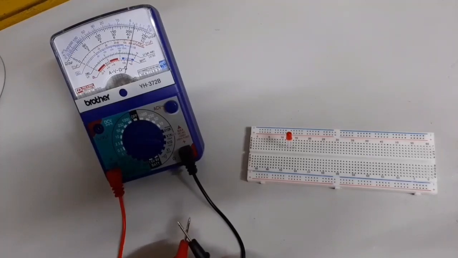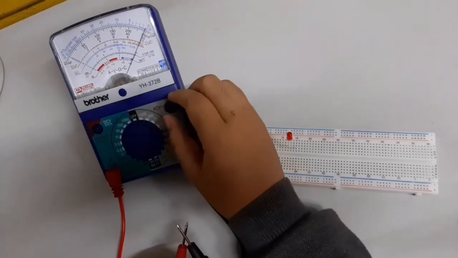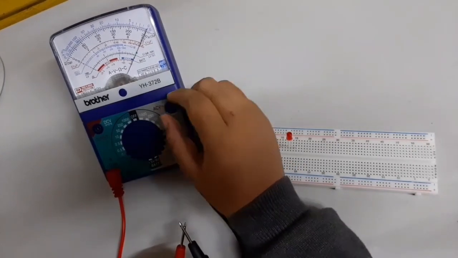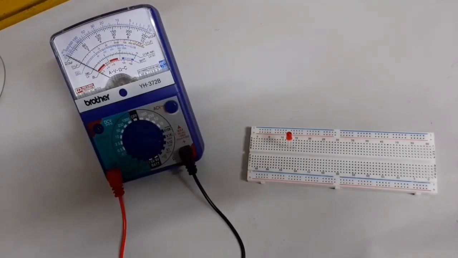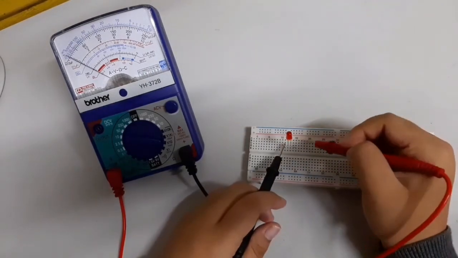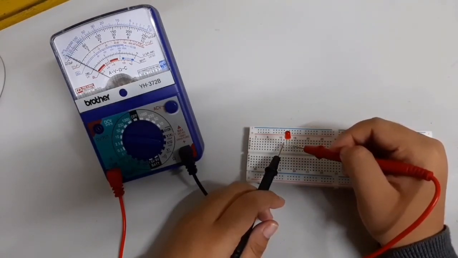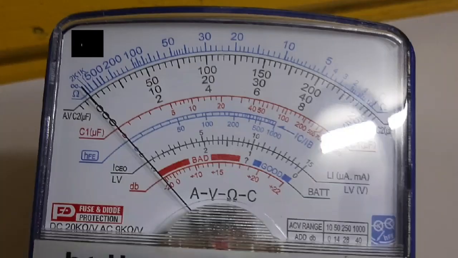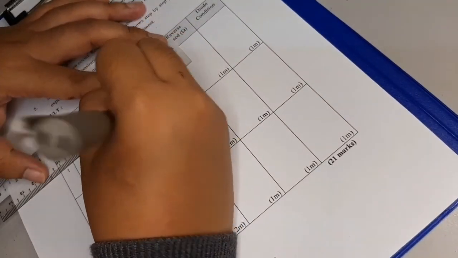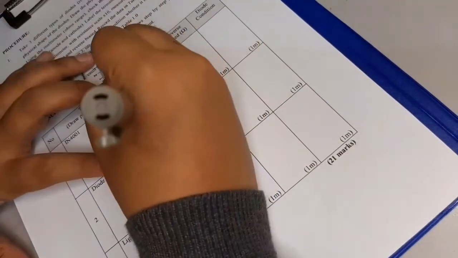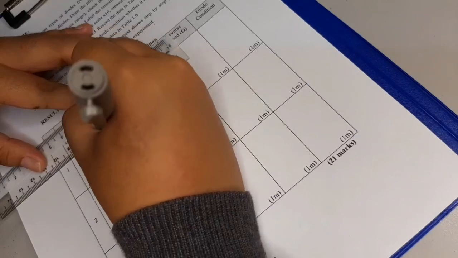Secondly, I make a zero adjustment and measure the diode resistance when it is in reverse bias, which is red probe at terminal cathode and black probe at terminal anode. The value I get is infinity. After finishing measuring the diode, I will fill in table 1.0 in the lab sheet.